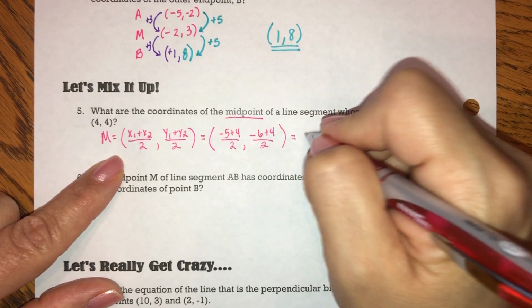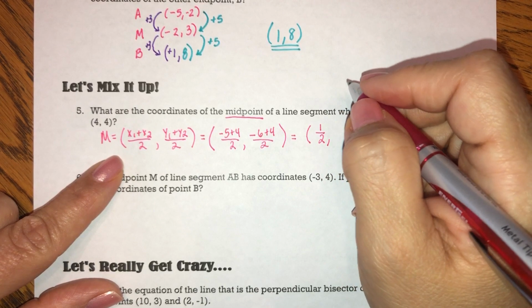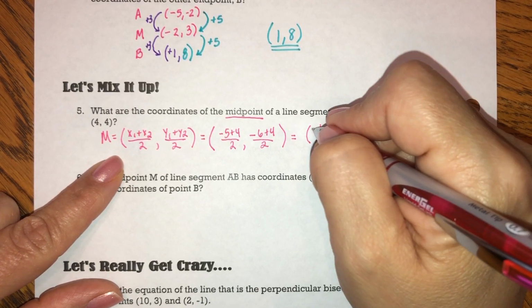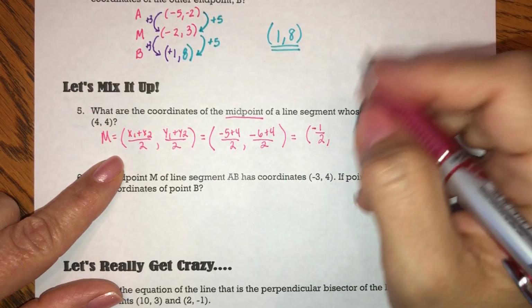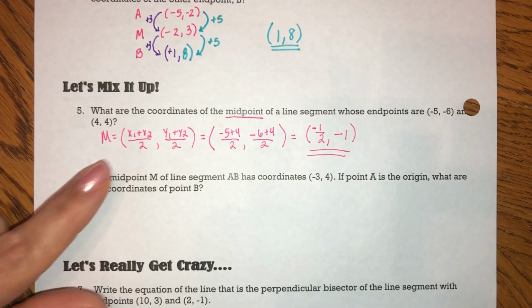When I plug that all in and round off, I end up with 1/2, comma, I think I lost a negative. I did. -1/2, comma, -1. And that's my final answer there for number 5.